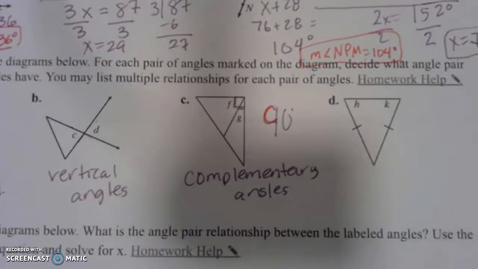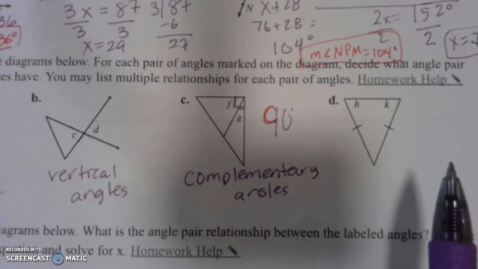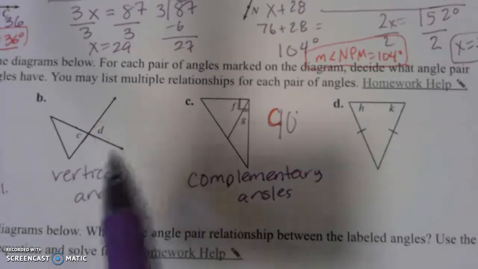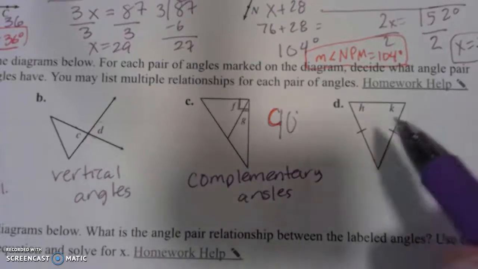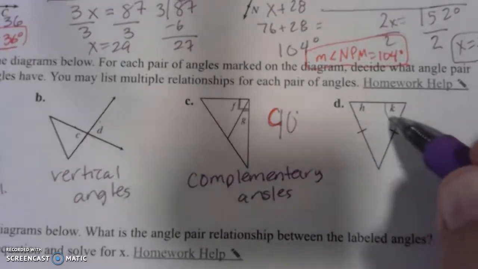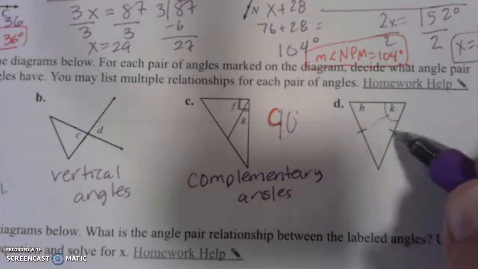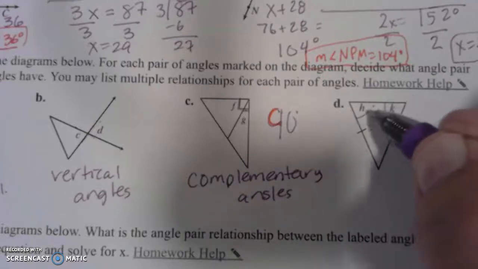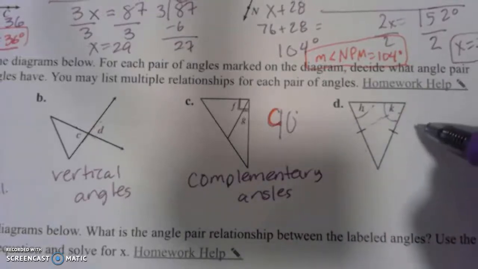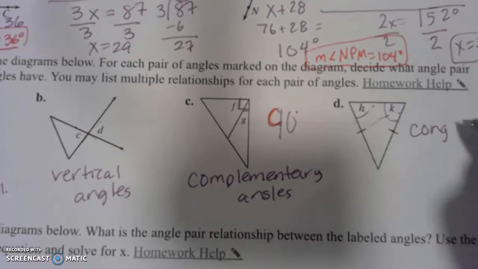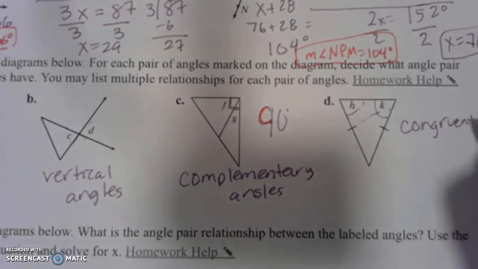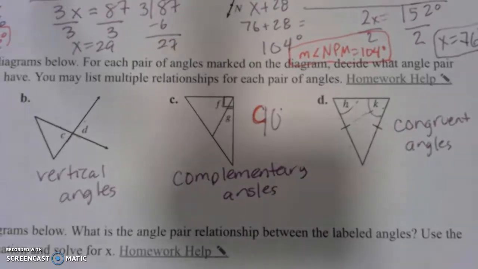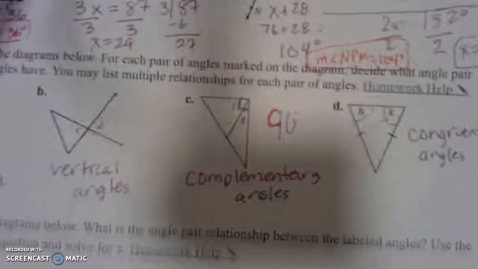Complementary angles. And now these two angles here, they don't add to 90 degrees, they're not across from each other, they don't make a V, they don't make a straight line, but it's interesting that these angles are across from this side, that's the same, and this angle is across from this side, the same. So that means that these angles must be the same, and two angles that have the same measure are congruent angles. Okay. So we're still just going to be practicing with these types of angles.